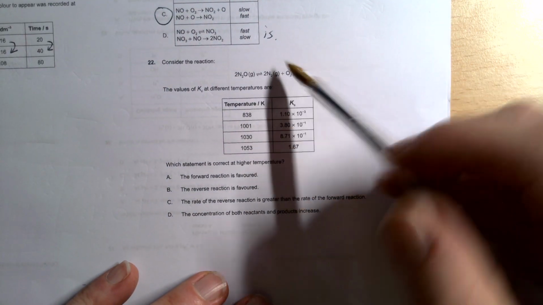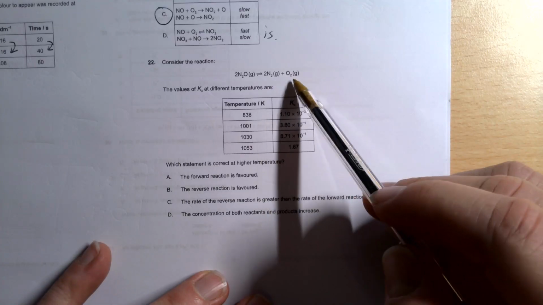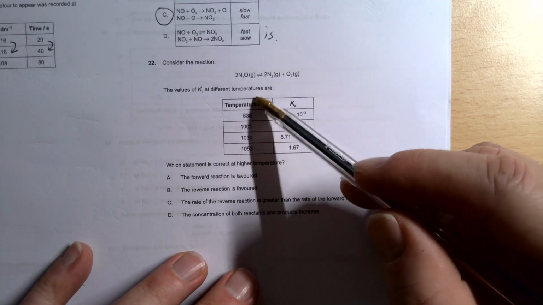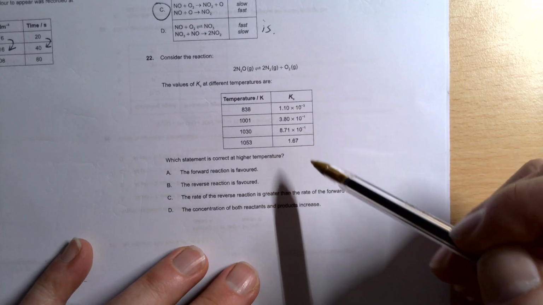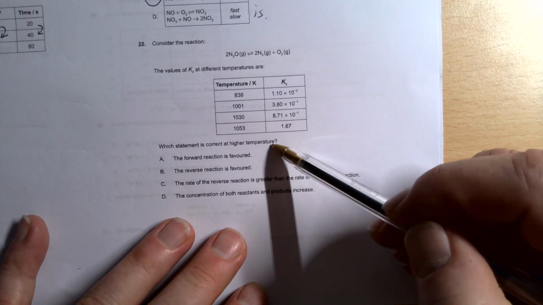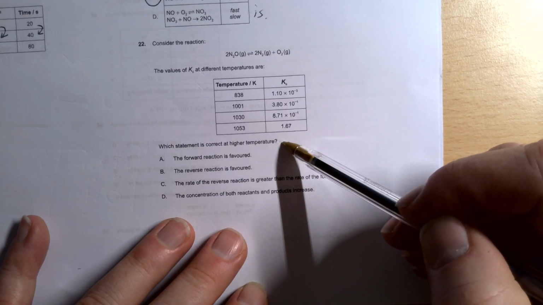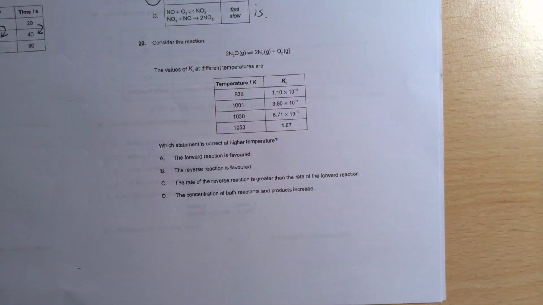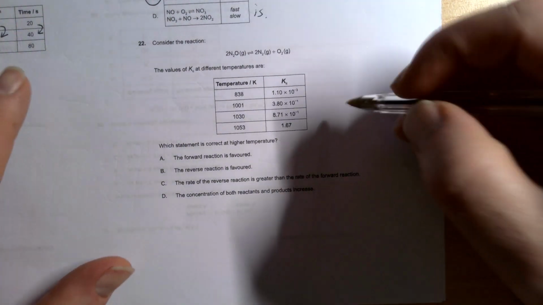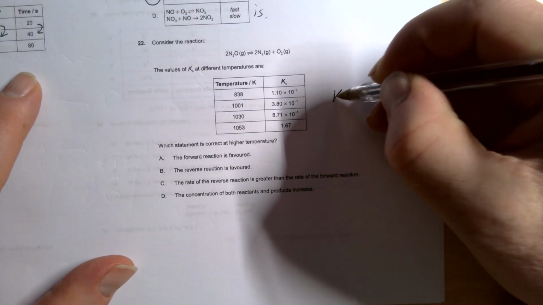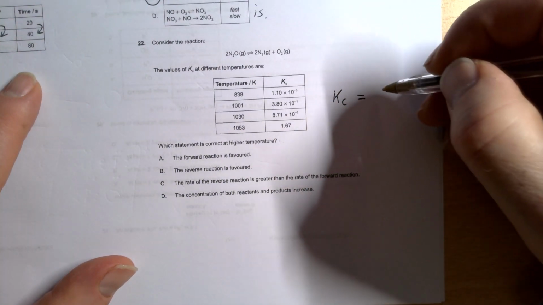Here's a similar looking reaction, NO2 going to N2 and O2. And you're given a bunch of Ks at different temperatures. So which statement is correct at the highest temperature? The best way to show you how to work this out is to write down what Kc is for this.